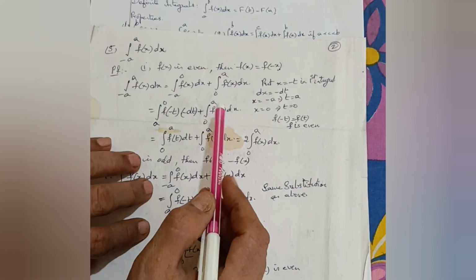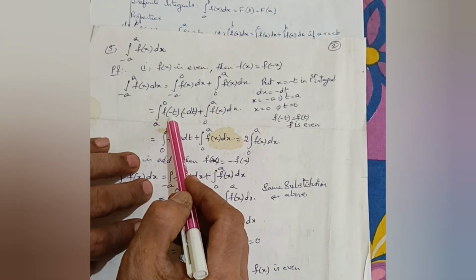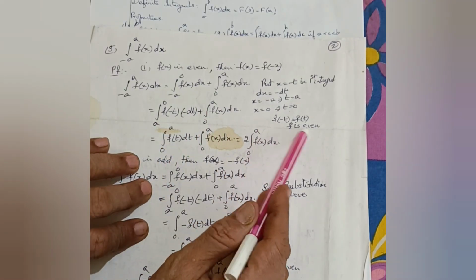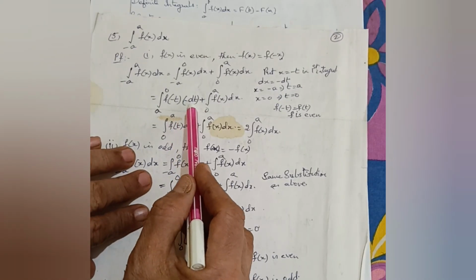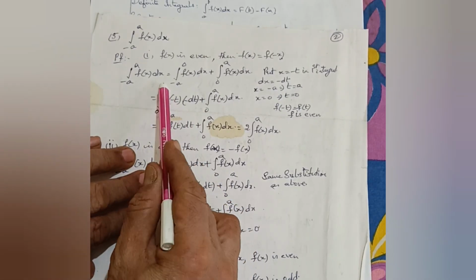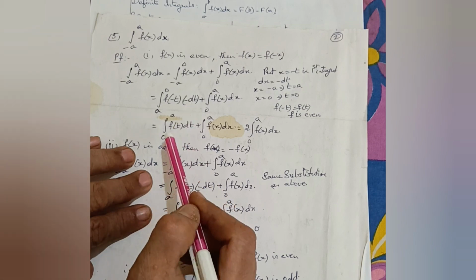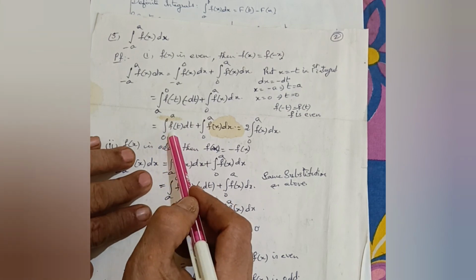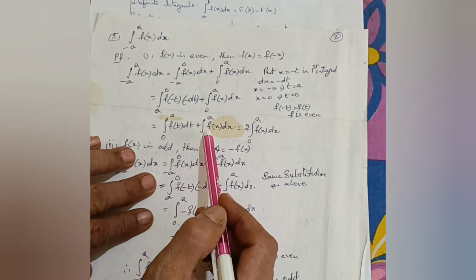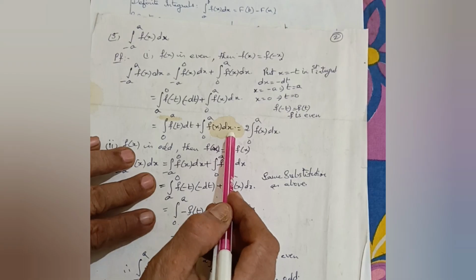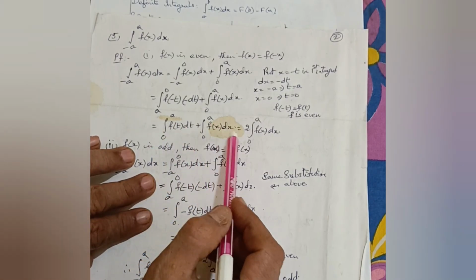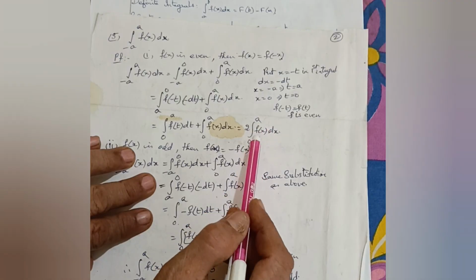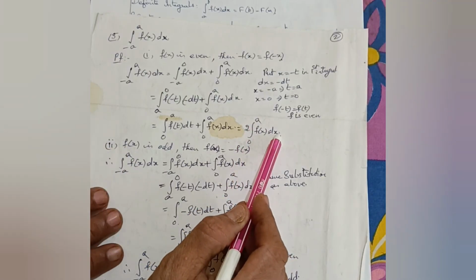So, the first integral changes as integral a to 0 f of minus t minus dt plus the second integral, which remains the same. Now f of minus t is going to be f of t, since f of x is an even function. Outside there is a minus dt, so that minus sign will change the limits in this integral, changing it as integral 0 to a f of t dt plus integral 0 to a f of x dx. Now x and t are dummy variables, so this can be added to give you 2 times integral 0 to a f of x dx.